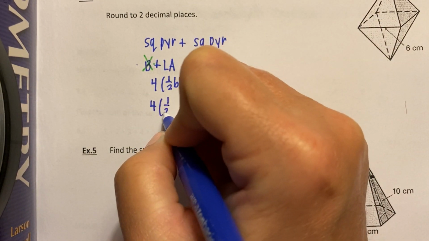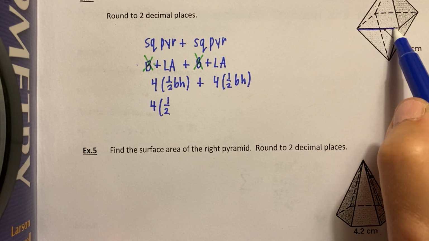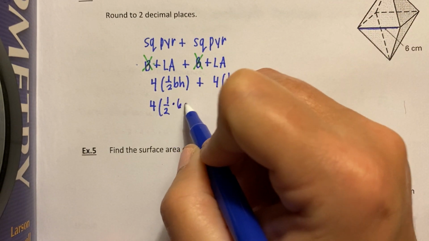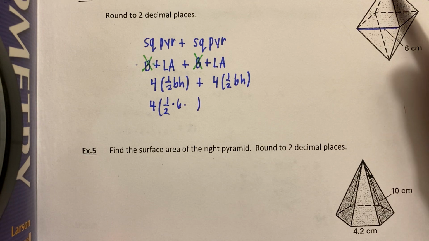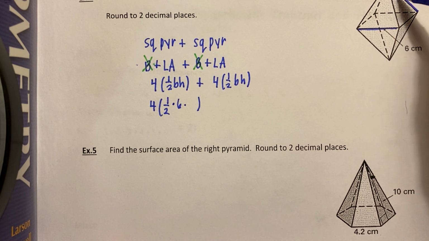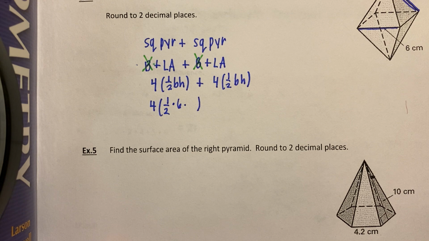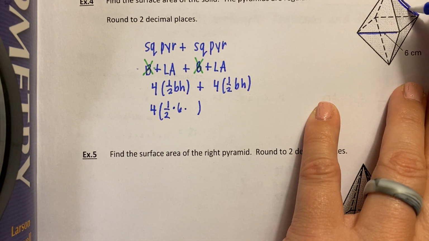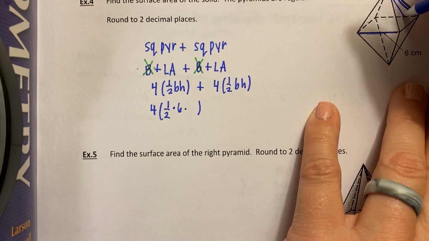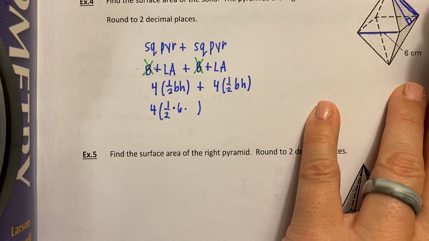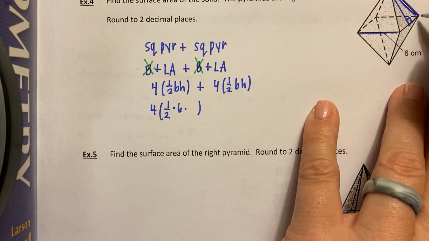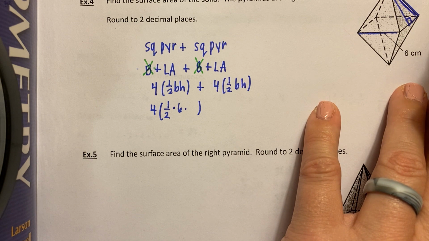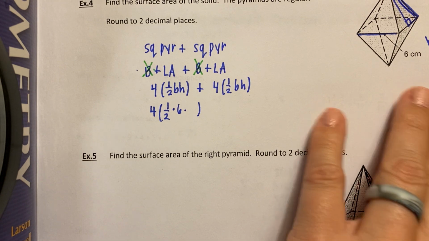Okay, so what's the base of my triangle? It looks like that's pointing right there, so that's a 6. Now, are they giving me the height of the triangle? They are not. They're giving me this edge out here. So I have to cut that in half. I have to find the height of that triangle. This whole thing would be 6, so this would be 3.